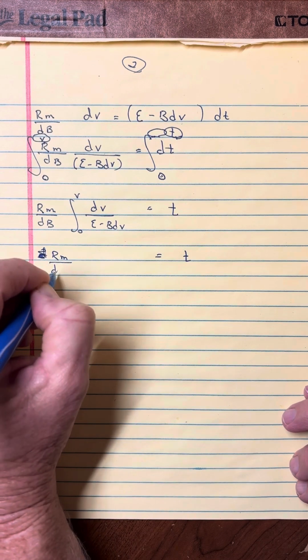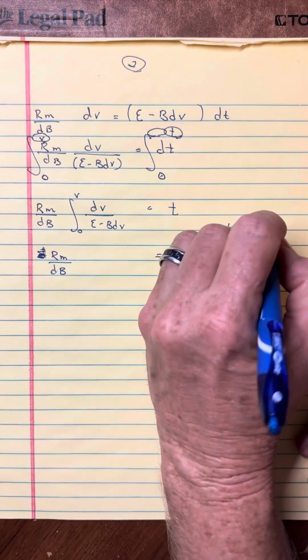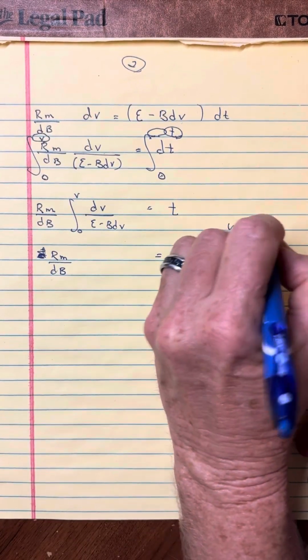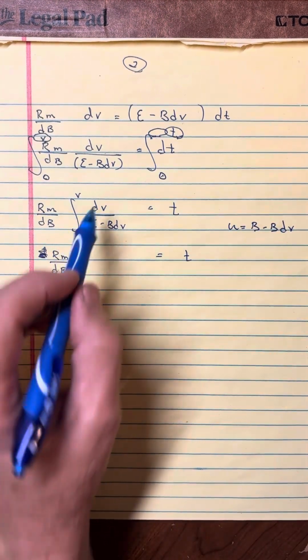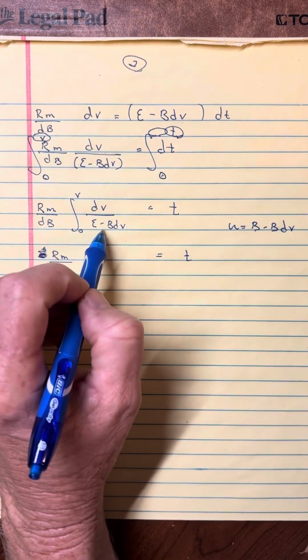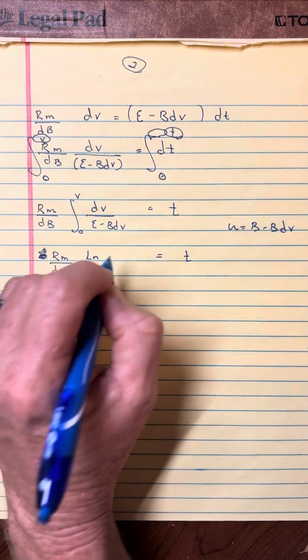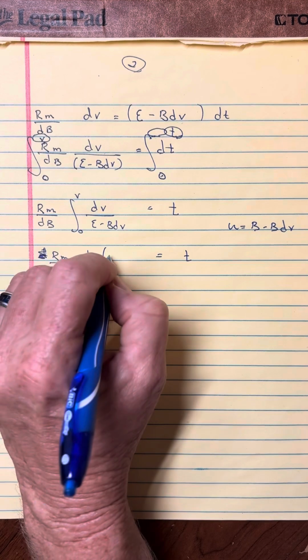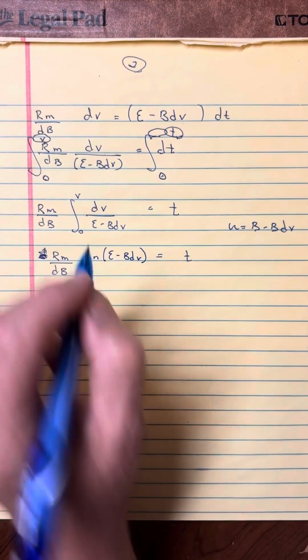Maybe I'll do that. Because if I called this denominator u equals E minus BDv, this would just be a 1 over u. And so when you integrate it, you would get a natural log of u, and then you would substitute the u back.